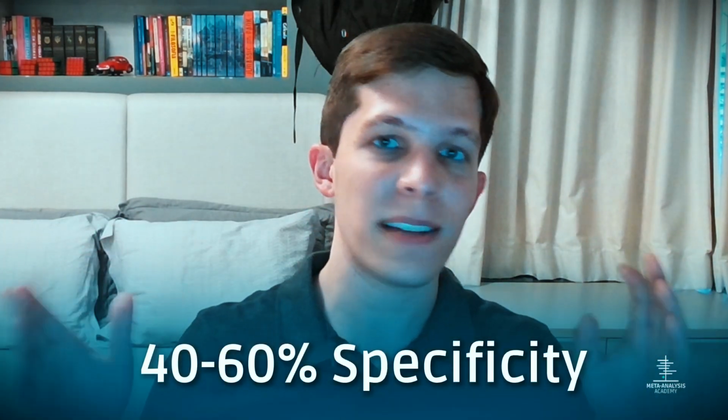However, the D-dimer has a very low specificity. It ranges from 40 to 60% depending on the source material. So if the patient does not have a pulmonary embolism, it's still possible that the D-dimer test is positive. And that's because many other things other than pulmonary embolism can raise your D-dimer. Examples include infection, inflammation, pregnancy, cancer.